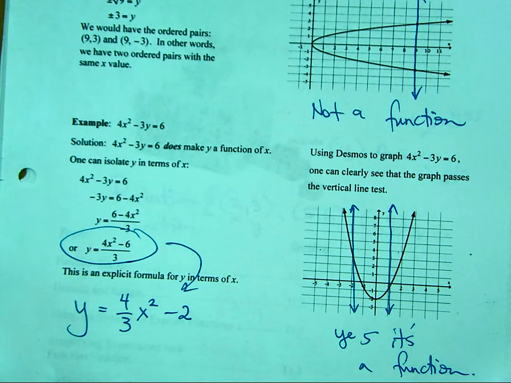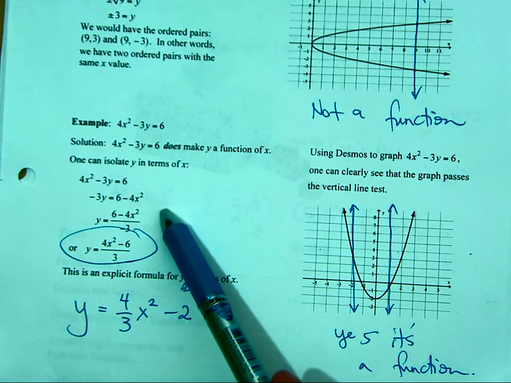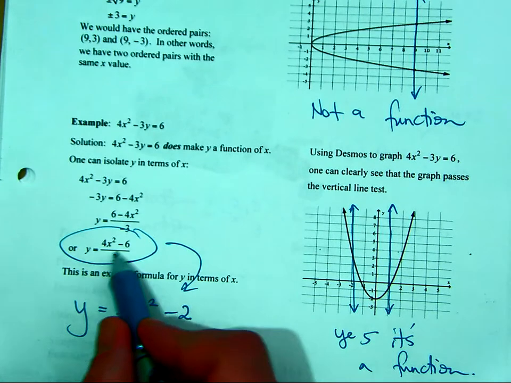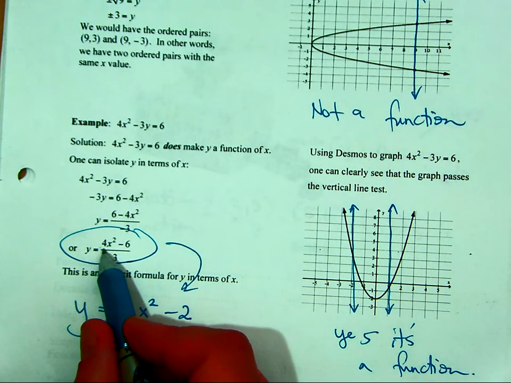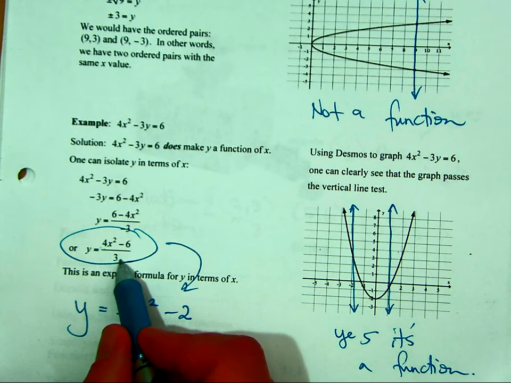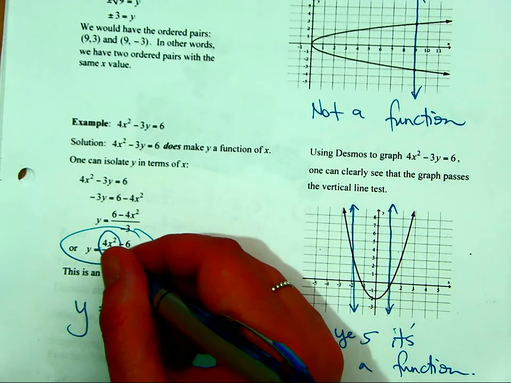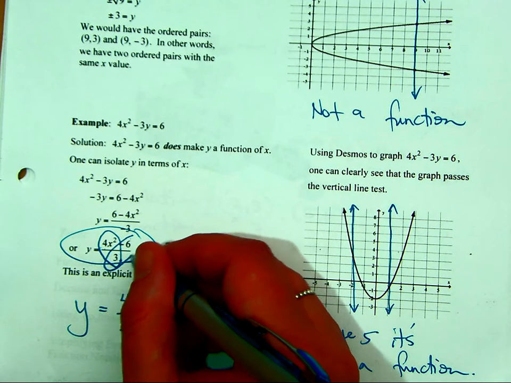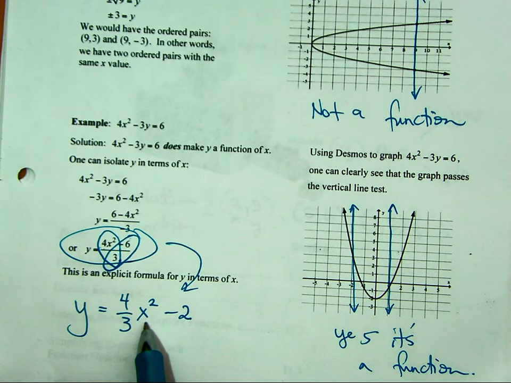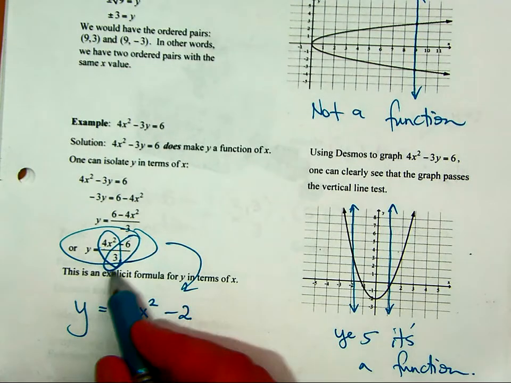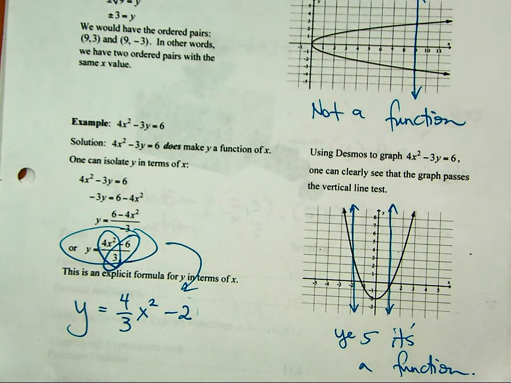Okay. We can talk more about this in our next session, but are there any burning questions right now? Okay, because I'm dividing the 3 into both. This is saying 4x squared minus 6, divided by 3. So the 3 is dividing into that term, and the 3 is dividing into that term. That's where I'm getting the 4/3 x squared, and then the 6 divided by 3 is where I'm getting the negative 2. Very good question. That's going to come up in our next chapter as well. Any other questions?